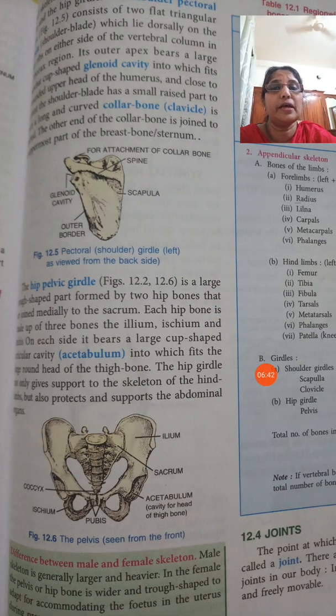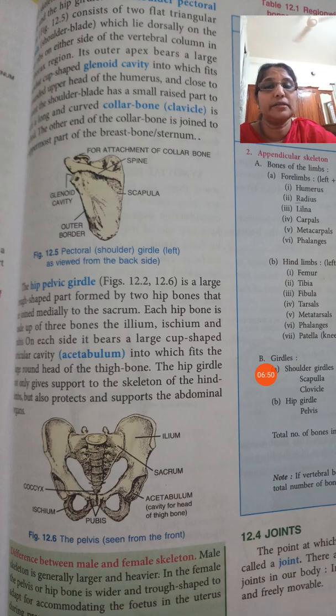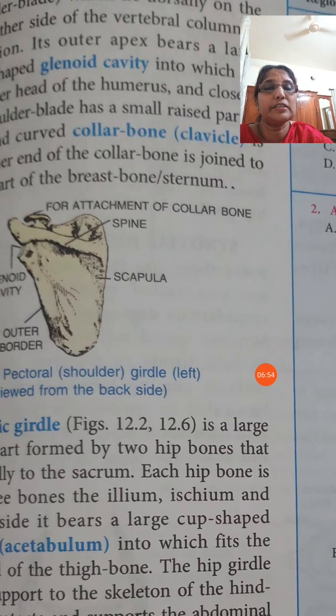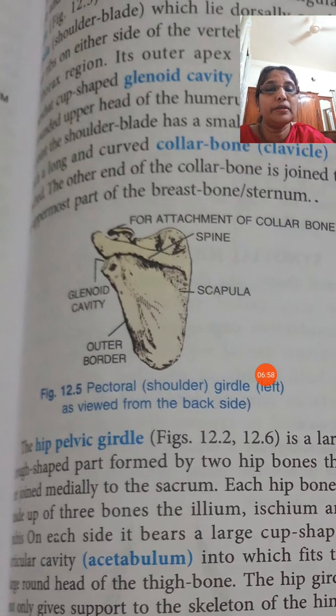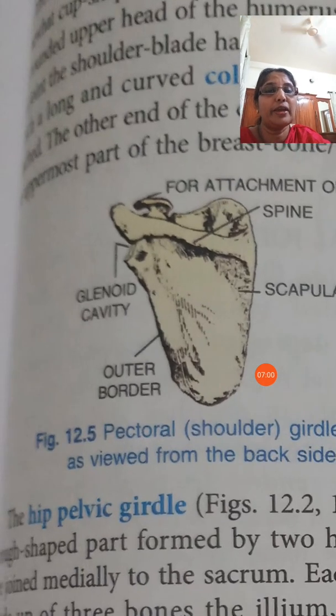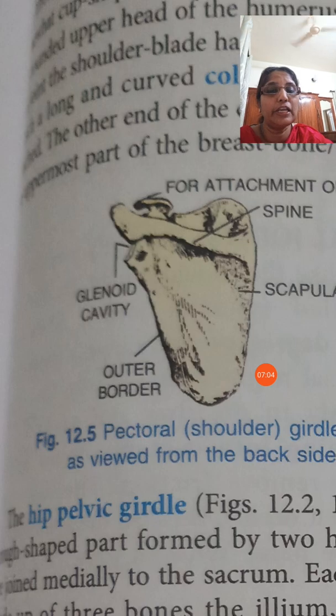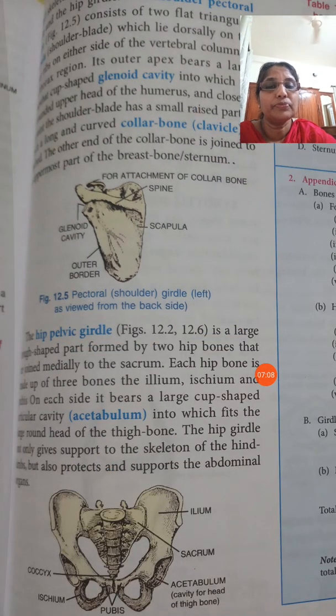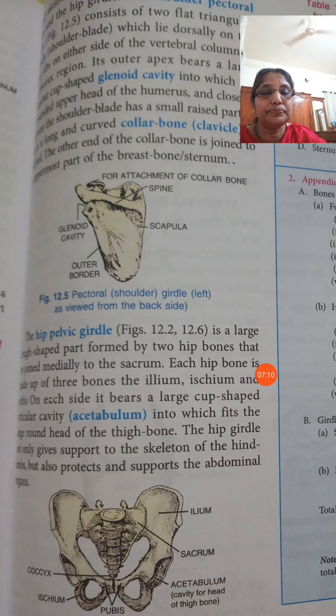It is dorsally attached on either side of the vertebral column, this triangular shaped bone. Here you can see where the collarbone starts, and the glenoid cavity, where the humerus, or upper arm, is fixed. This is the structure of the shoulder girdle.